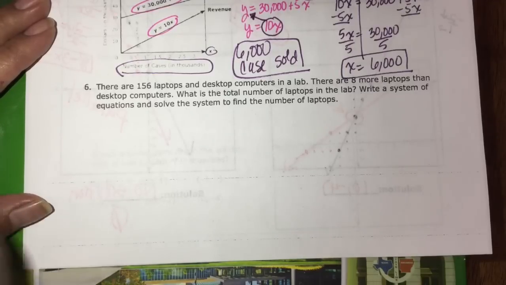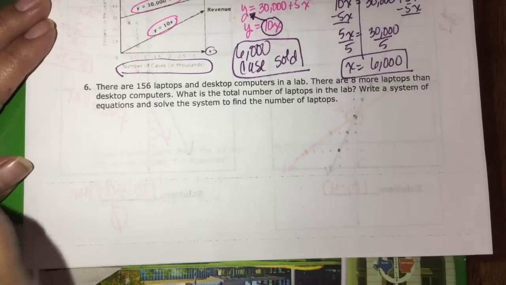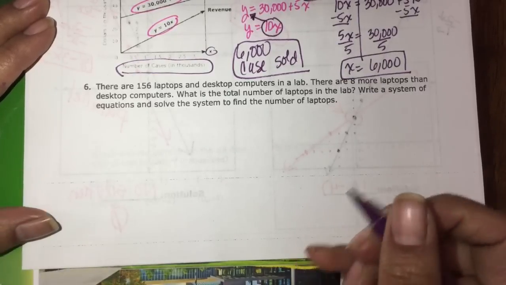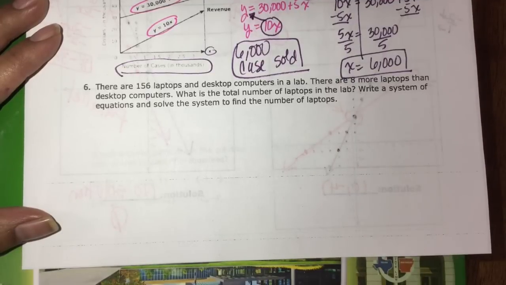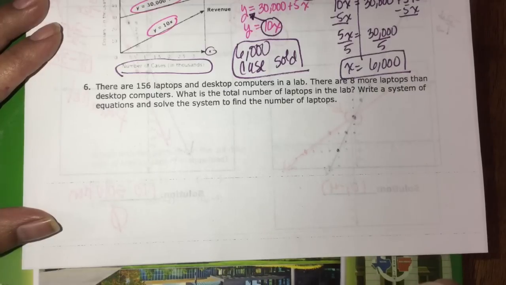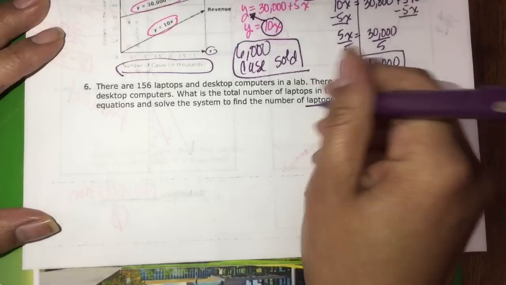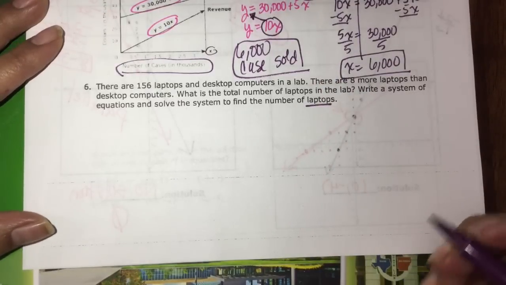There are 156 laptops and desktop computers in a lab. There are 8 more laptops than desktop computers. What is the total number of laptops in the lab? Write a system of equations and solve the system to find the number of laptops. That's all we need to find, laptops.